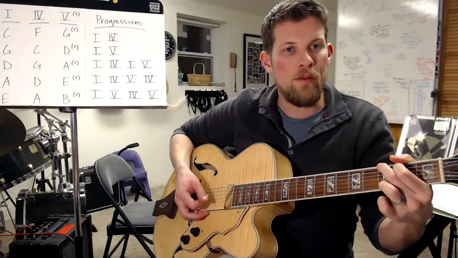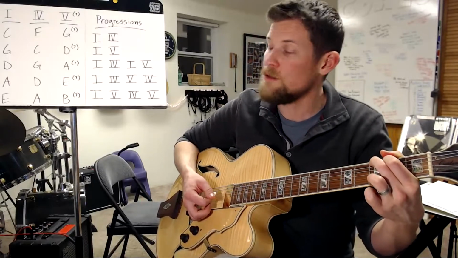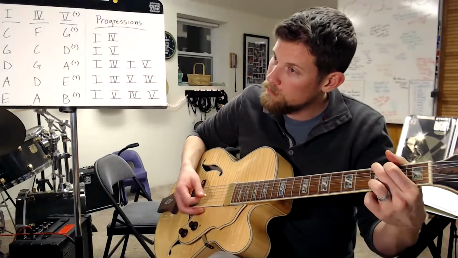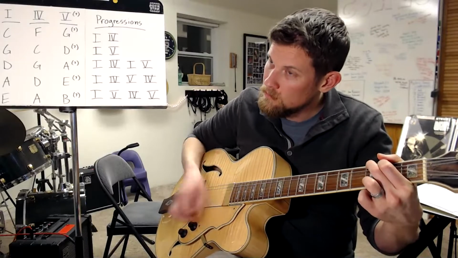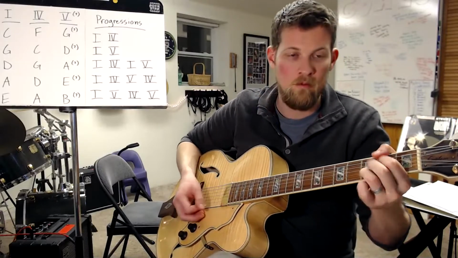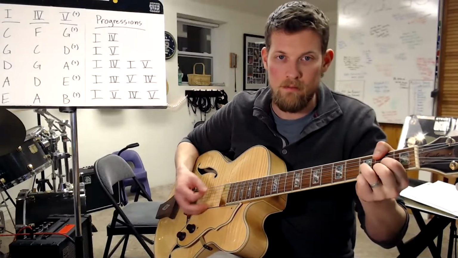Now I'll come up with just making up the speed and the timing of the chords as I do this, just trying to experiment and do different things. So the 1 chord will go, 5 chord, 1, 5.